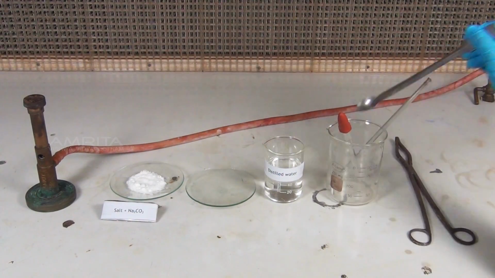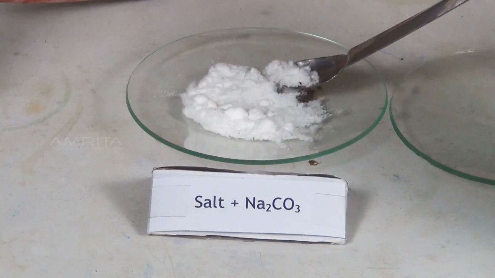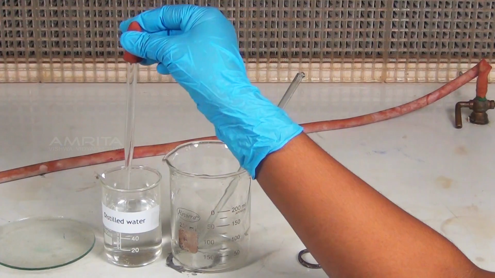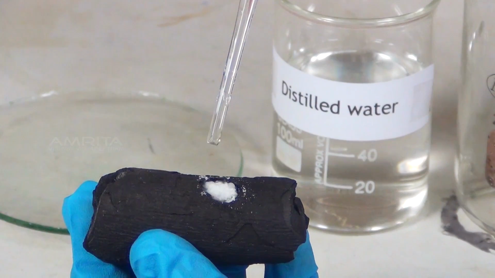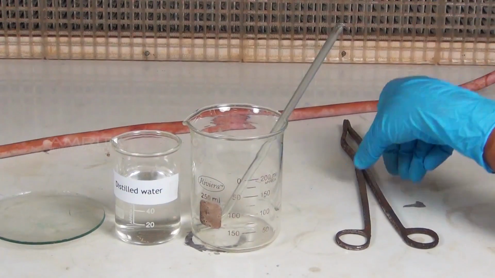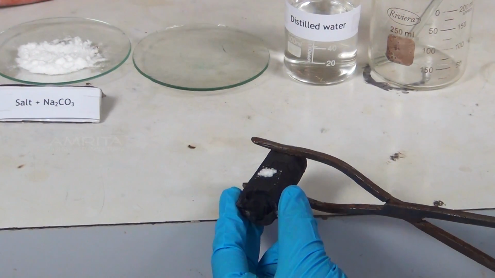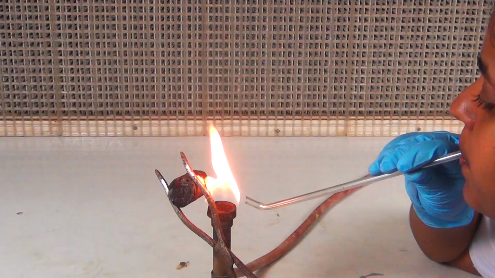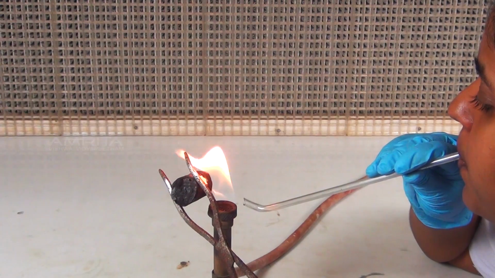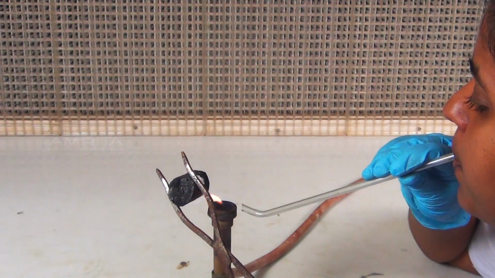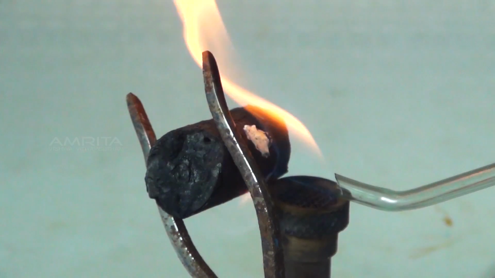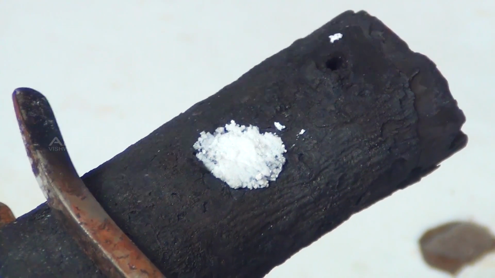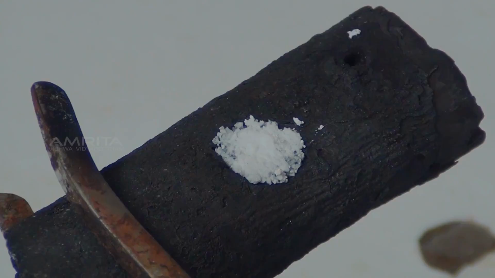Using a spatula, place a small quantity of the mixture in the cavity of the charcoal piece. Using a dropper, add a few drops of distilled water to the mixture to moisten it. Using the tongs, hold the charcoal piece in front of the reducing flame of the Bunsen burner. Now, direct the reducing flame on the cavity by means of the blowpipe and heat strongly for some time. White residue glows on heating, which indicates the presence of barium ions.